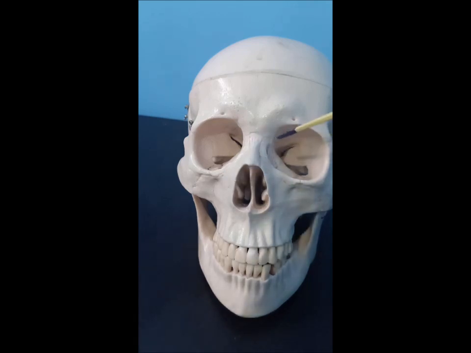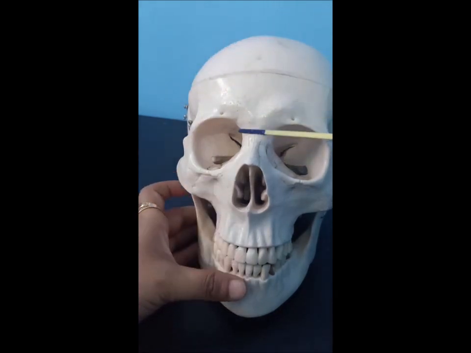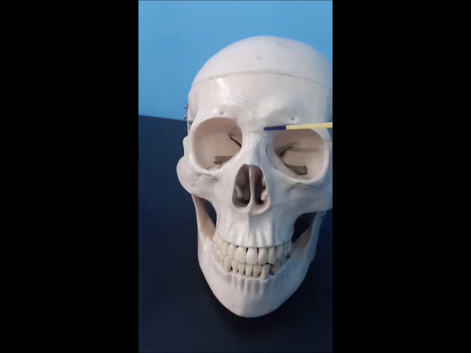So let us first discuss this point. This is the nasion. It is called the nasion because it is the meeting point of the two nasal bones with the frontal bone. This is the part of the frontal bone, right? So the nasion is the meeting point of the internasal and frontonasal sutures. This one.